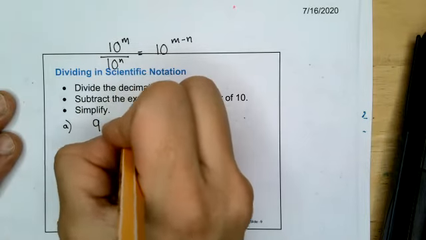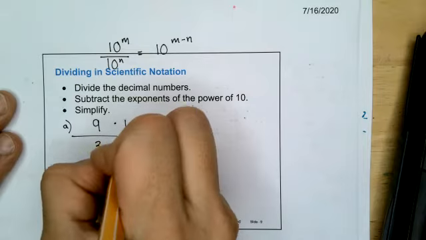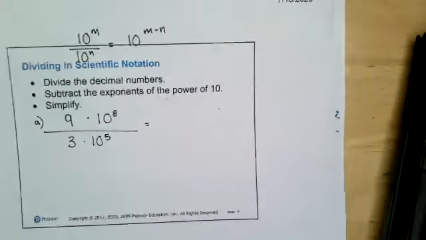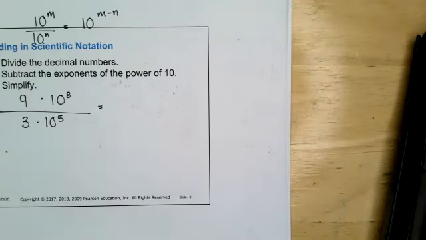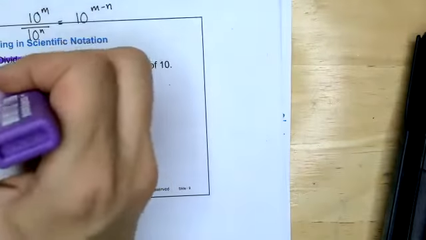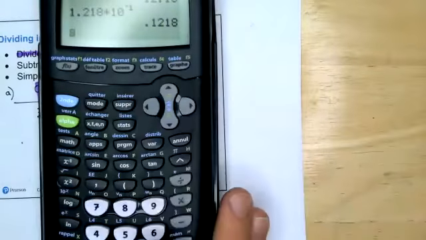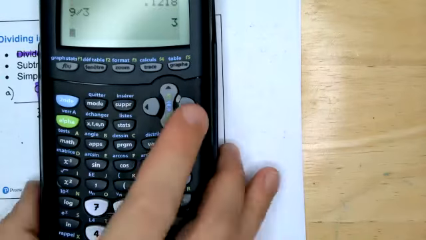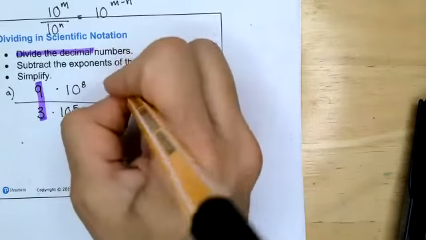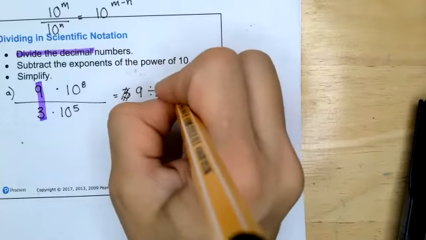All right. 9 times 10 to the 8th over 3 times 10 to the 5th is... Good. We're going to divide the decimals. So just take 9 divided by 3. Hopefully you get an easy number. 9 divided by 3 is 3.